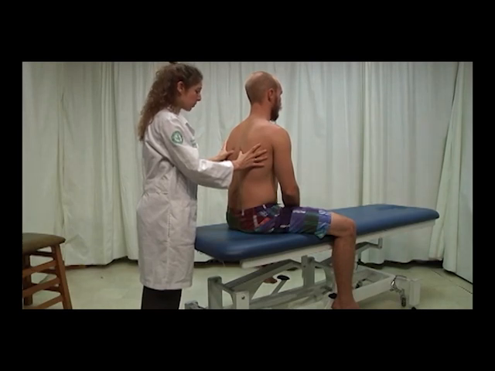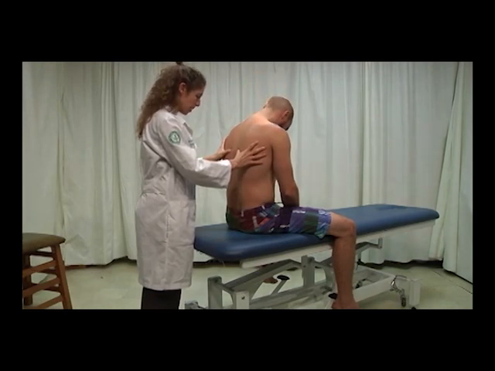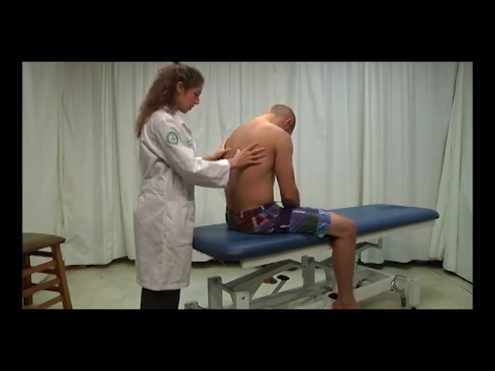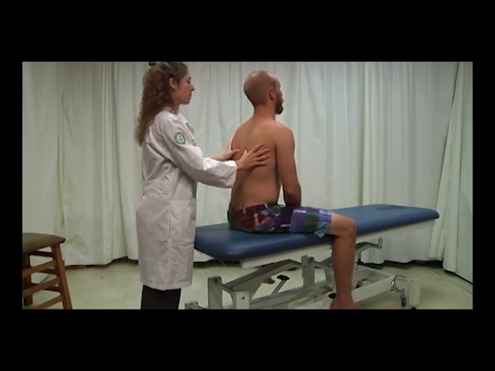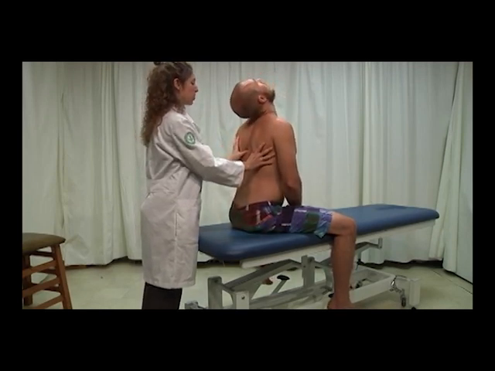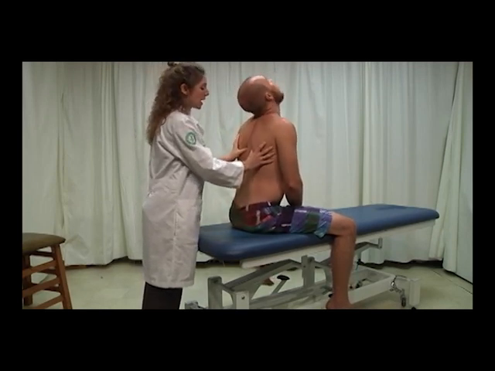Walt, please bend forward for me just one time. Good. I still do not feel posterior transverse process. Come back up and press your chest forward. Excellent, and relax. I do not feel it there.